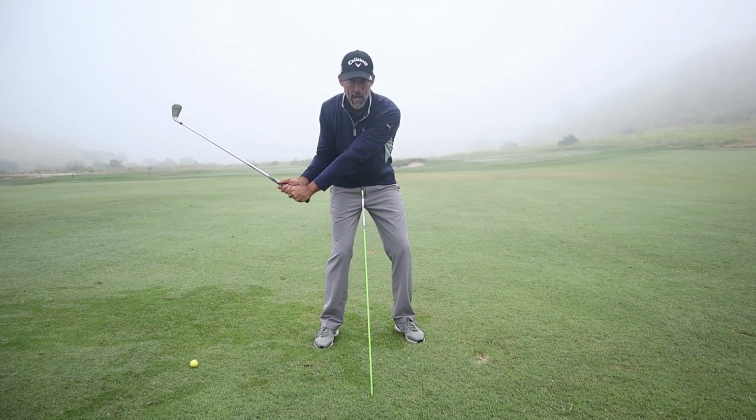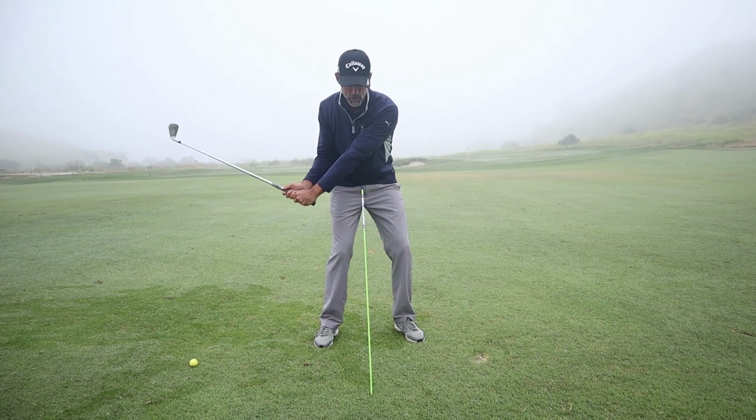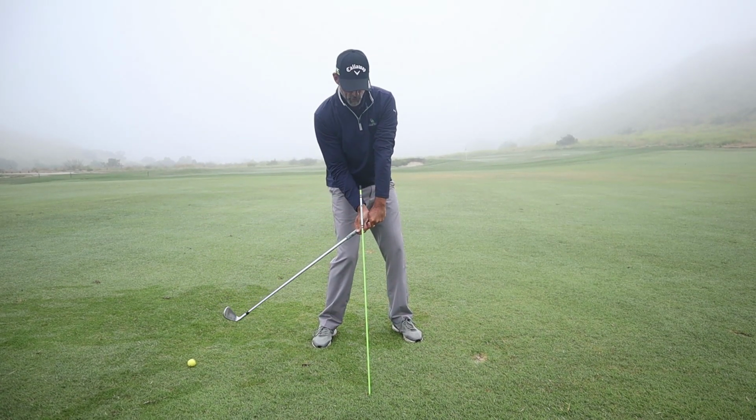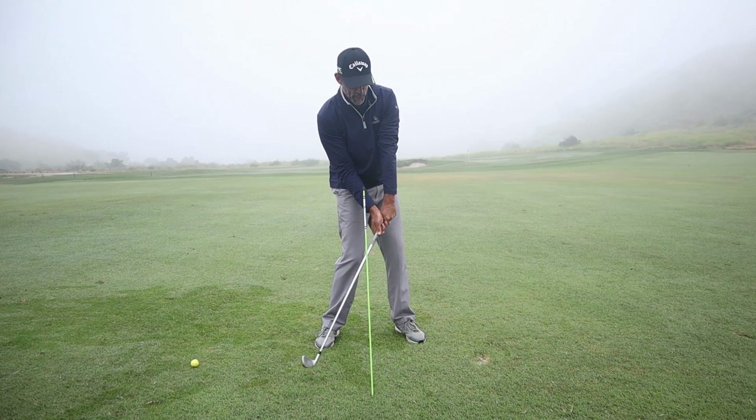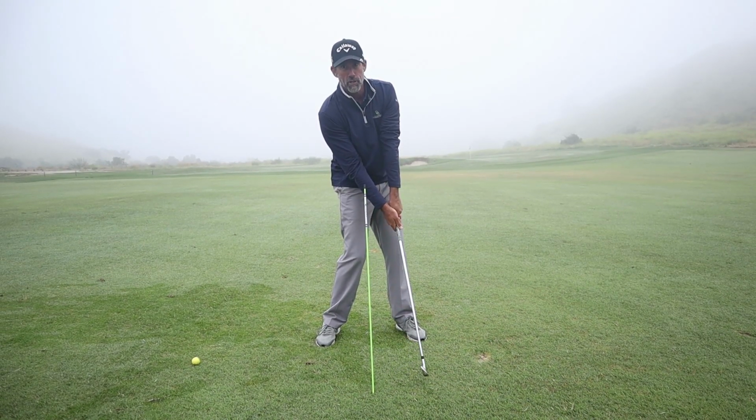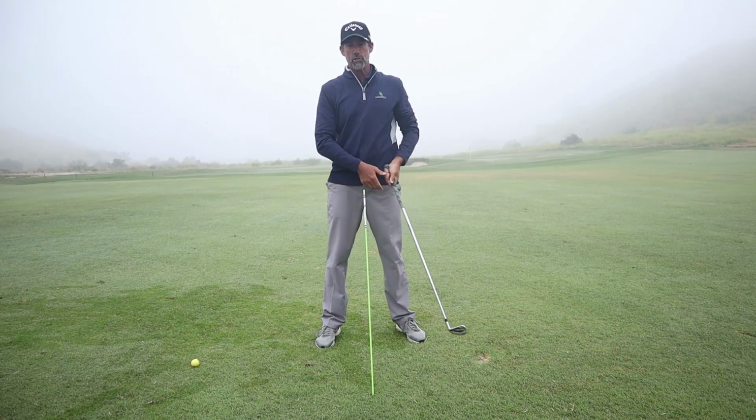The next thing that's going to just happen, if I do this well, it causes my arms to swing. So my arm now lines up with the line of action, and then finally the golf club, boom, pops into the line of action. And that's how the swing sequence goes.